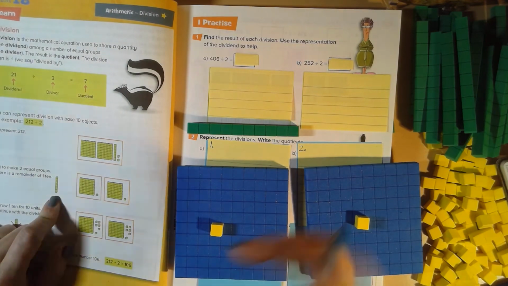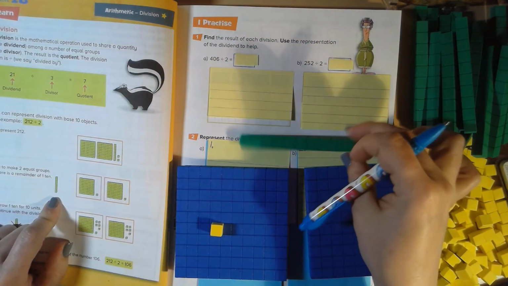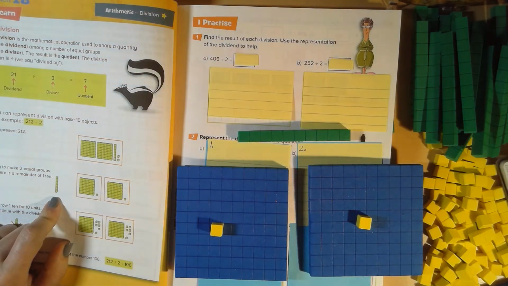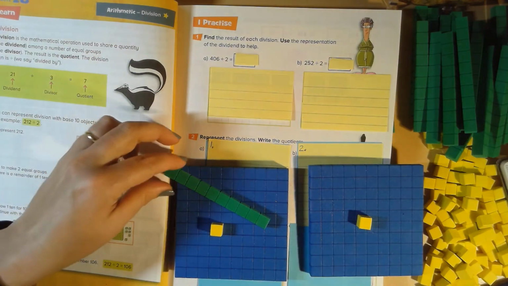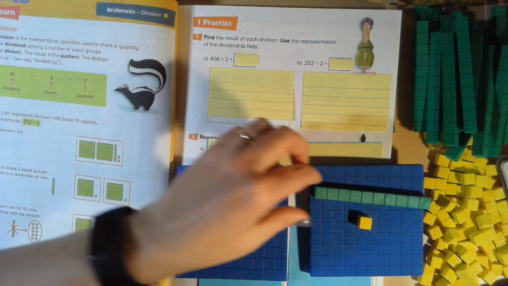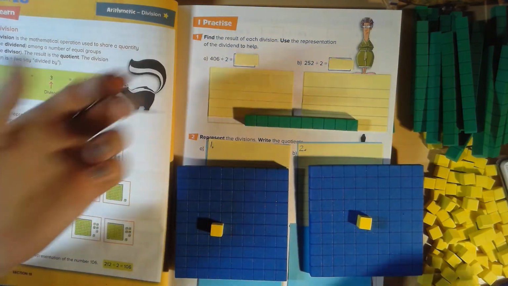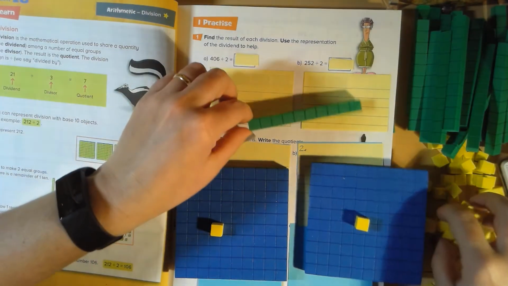Here's the tricky part, is that we have a 10 here. And I really can't put that 10 into a group easily, because if I put it in here, then this group is without it, and if I put it over here, this group is without it.